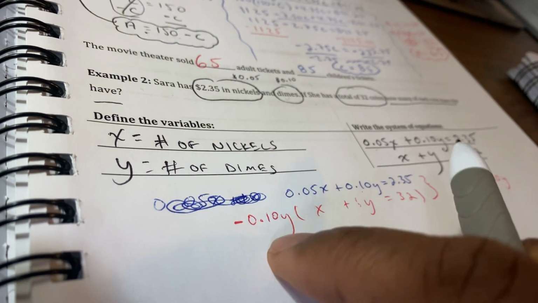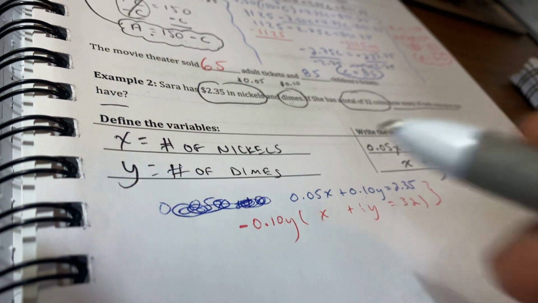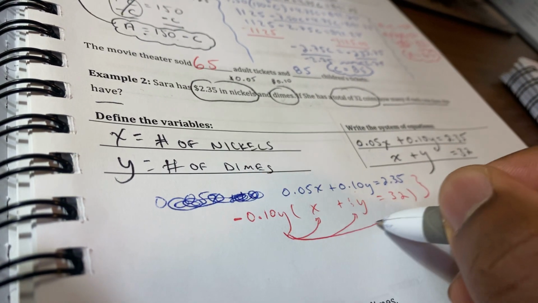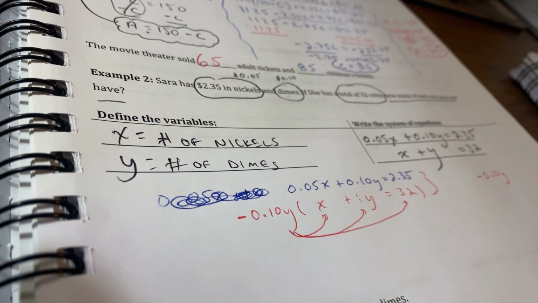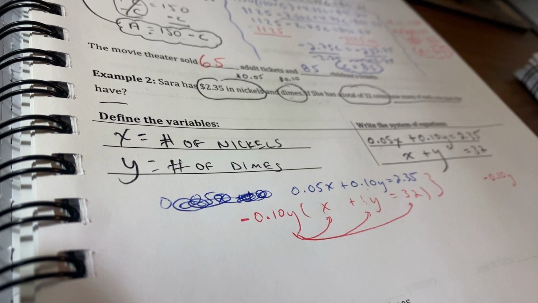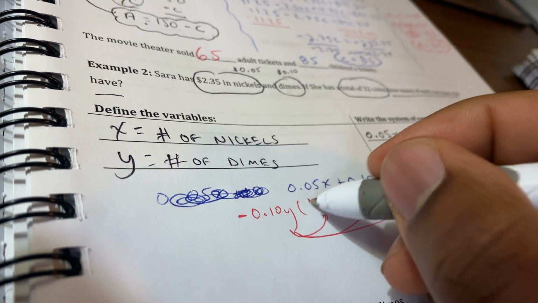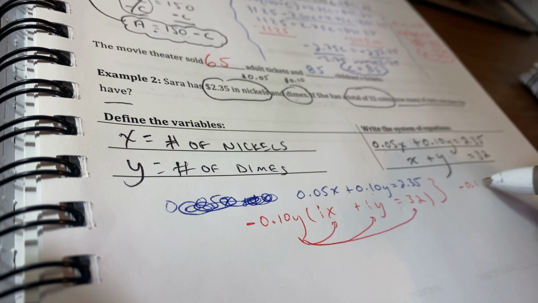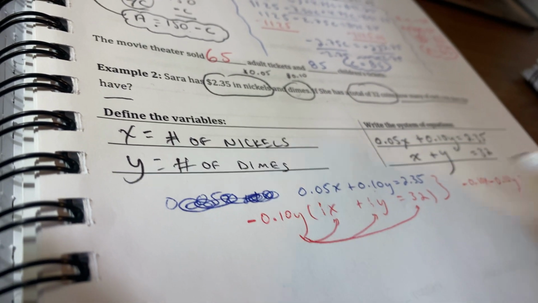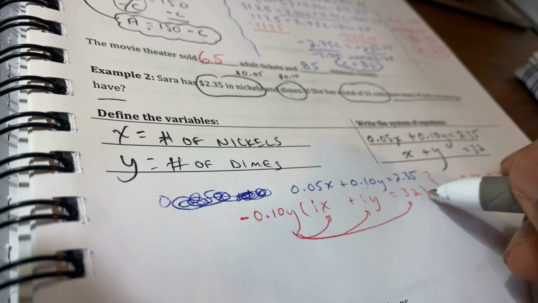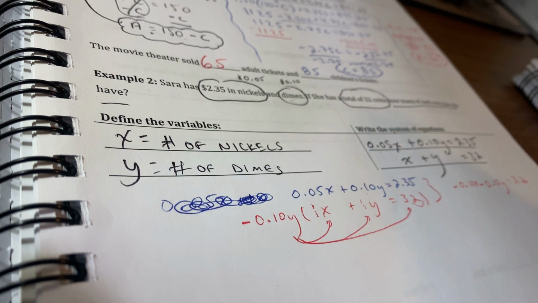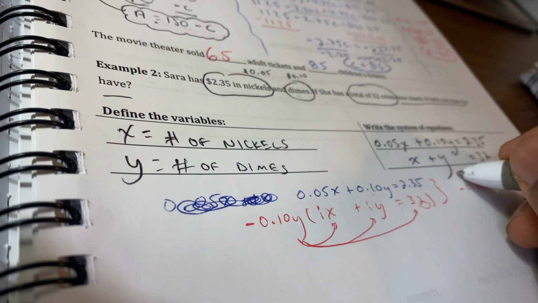But Mr. Lyons, why did you choose to do that? Eliminate the y's and not the x's? Well, because I am a boss at multiplying by 0.10, by a tenth, right? I'm a boss at that. Well, I know this is 1 as well, and 1 times anything is going to be itself. But when you take a tenth of 32, the trick is you just move the decimal. So I don't even need to do a lot of math for that. It's going to be 3.2, right? My top equation is not changing.